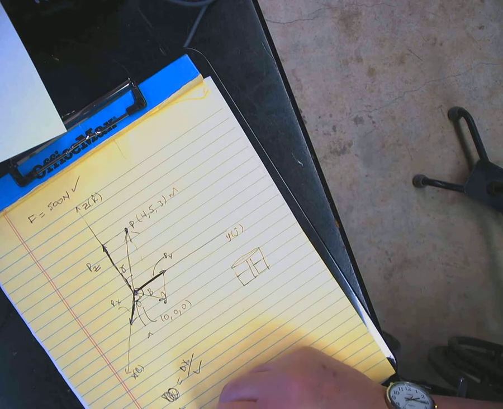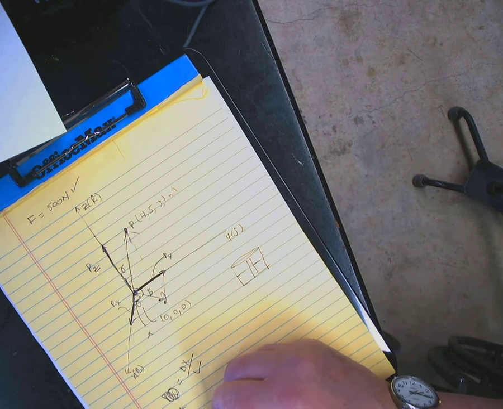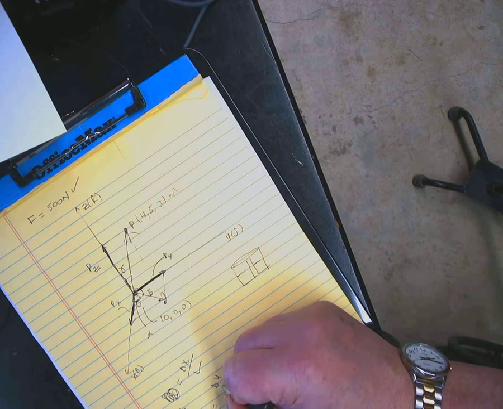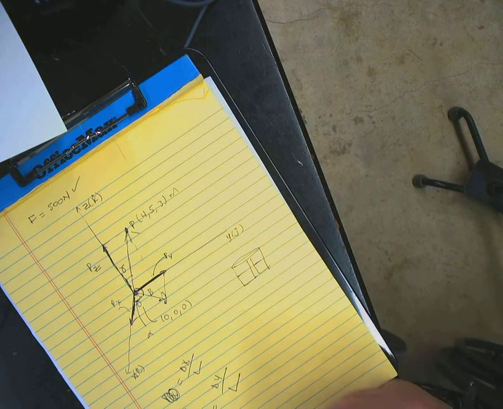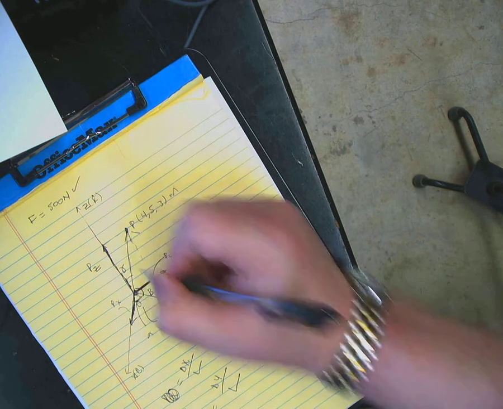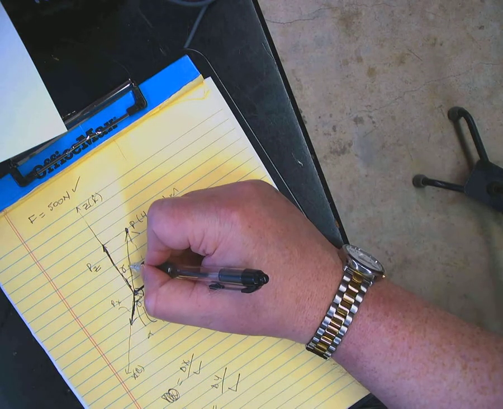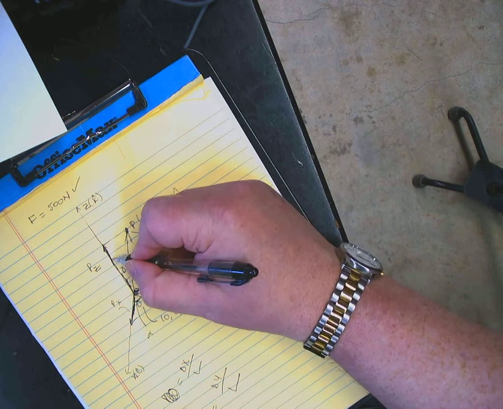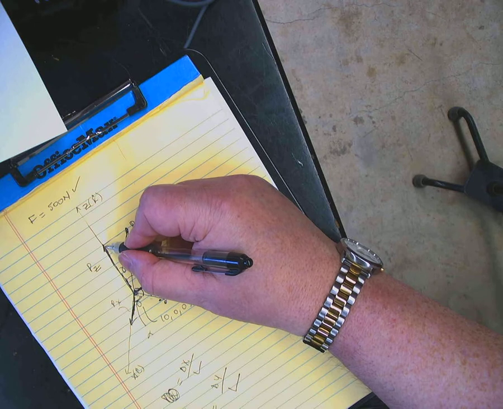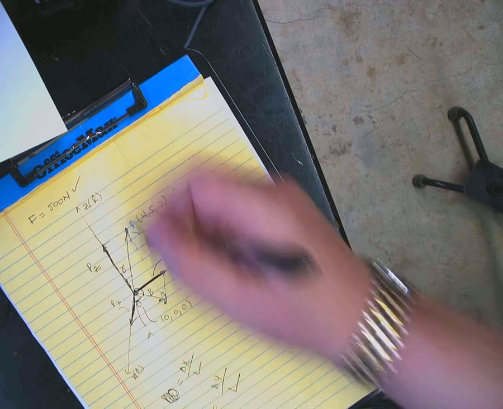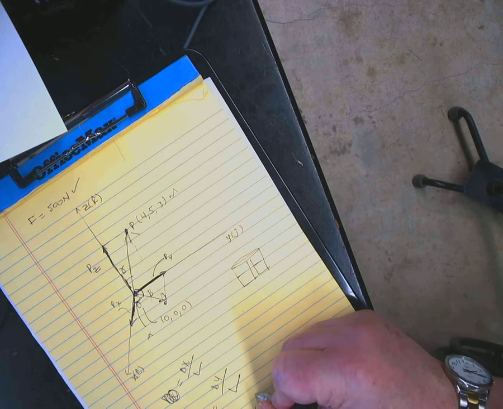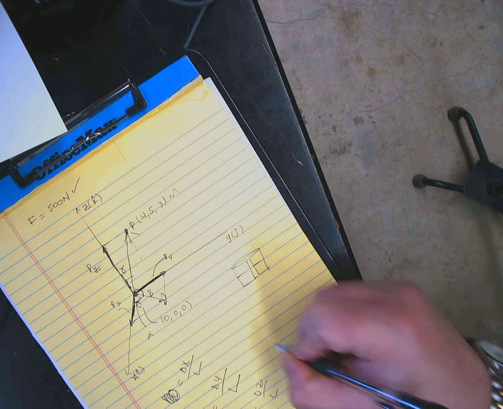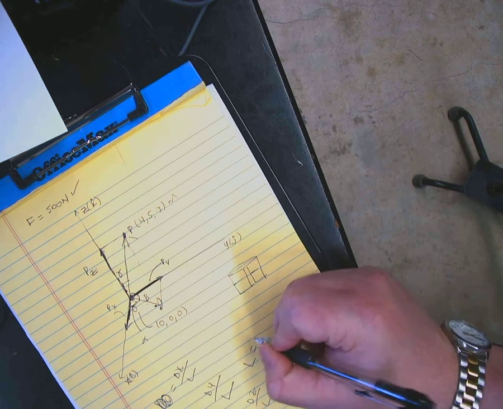I'm going to say that the cosine of beta is simply delta y, or y2 minus y1, over the hypotenuse L. And then we'll have a third angle, gamma, that is the angle between the vector and the positive z, or the k-hat, axis. So the cosine of gamma is going to be equal to z2 minus z1, or delta z over L, where L is just the total length of the vector.